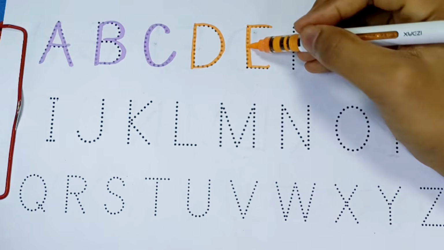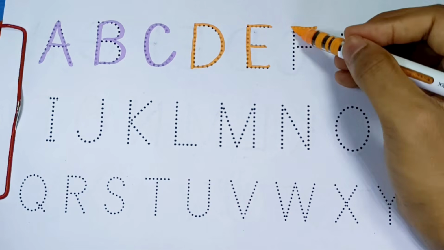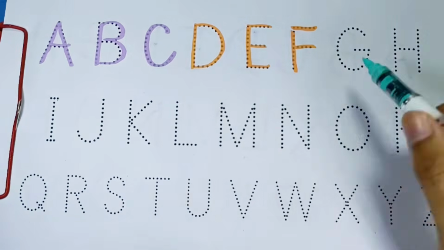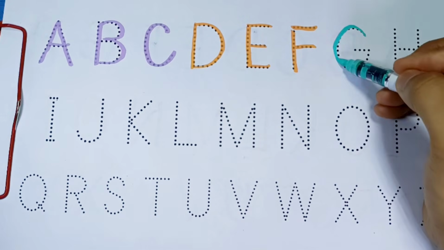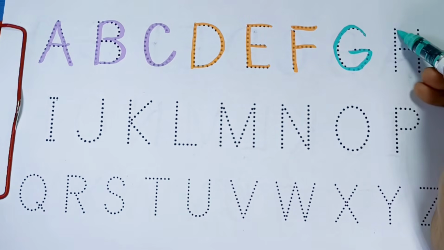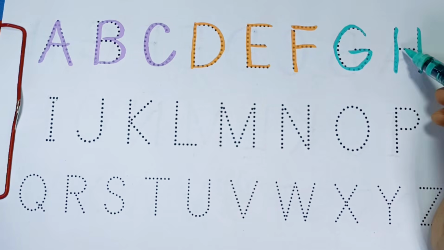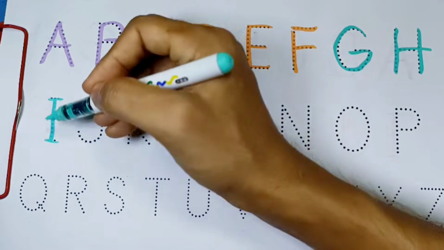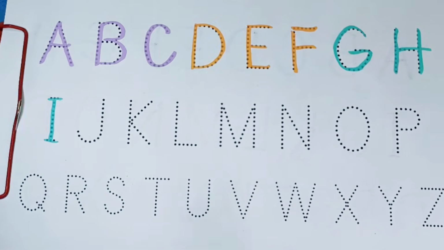Wow. The next one is E. E for egg. F. F for fish. F for fan. Dark gray color writing the alphabet of G. Stay with us. G for God. And the next one is H. H for hand. I. I for ice cream.